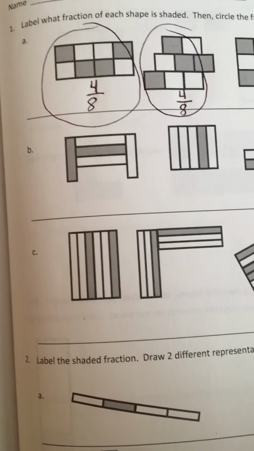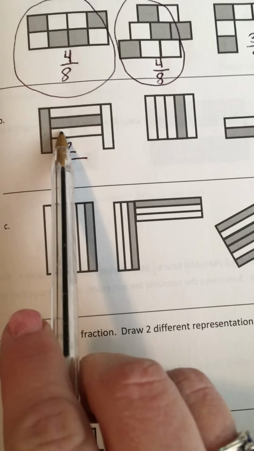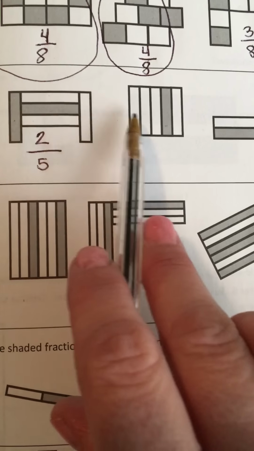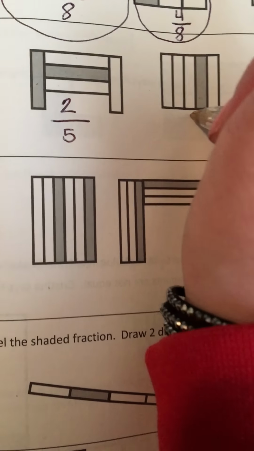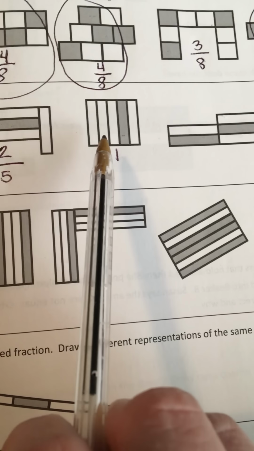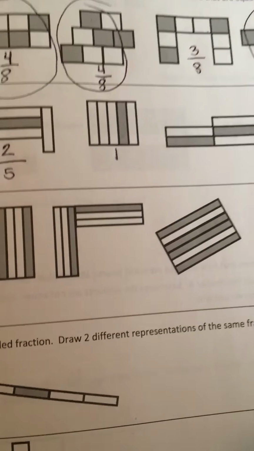Okay, so B, let's see, 1, 2 shaded out of, let's see how many there are, 1, 2, 3, 4, 5. So 2/5 is shaded. This one, obviously I already can tell it's not going to be equal because there's only one shaded instead of two, but you know, 1 out of 1, 2, 3, 4, 5, 1/5.